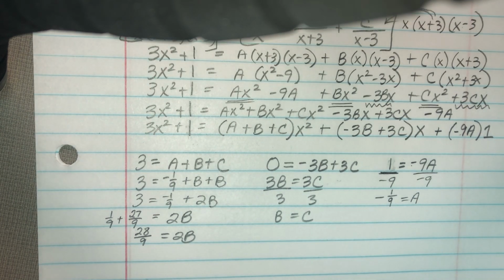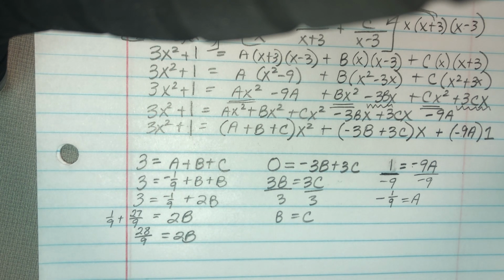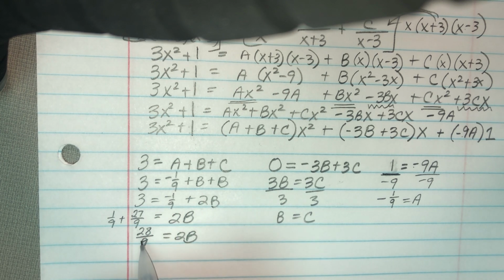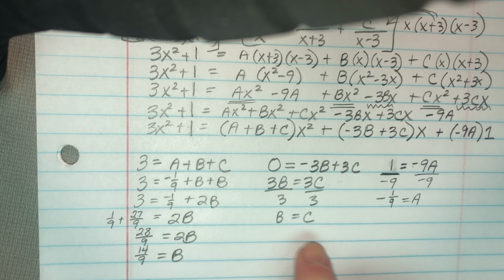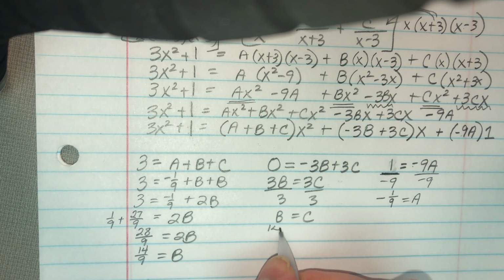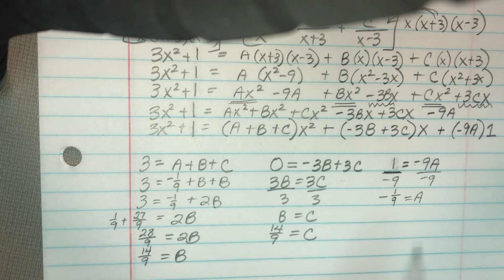And then I'm going to divide by 2 or multiply times 1/2 on both sides. If I do times 1/2, 28 is going to get divided by 2, which will give me 14/9 equals b. And since b and c are the same thing, 14/9 is also going to equal c. All right, I believe we've got it all corrected now.